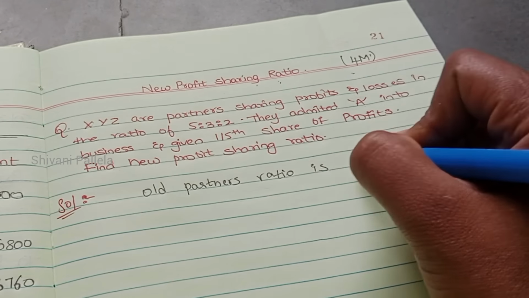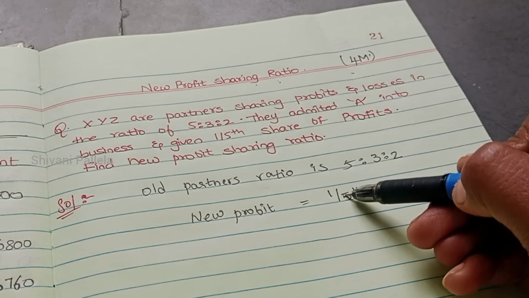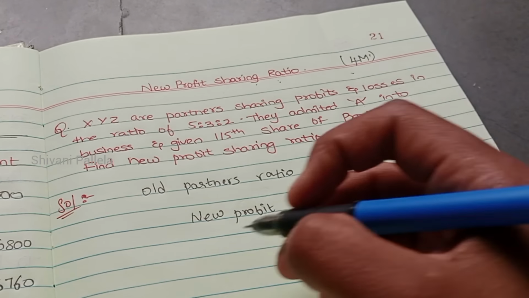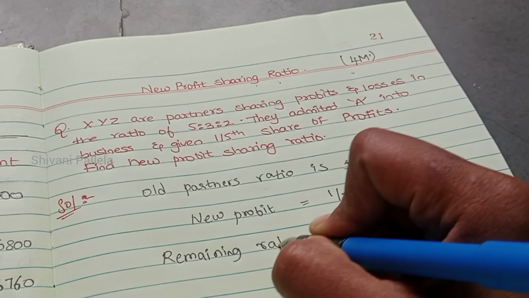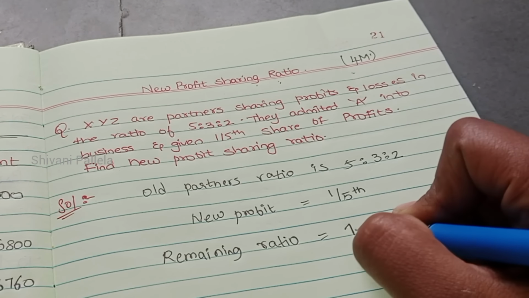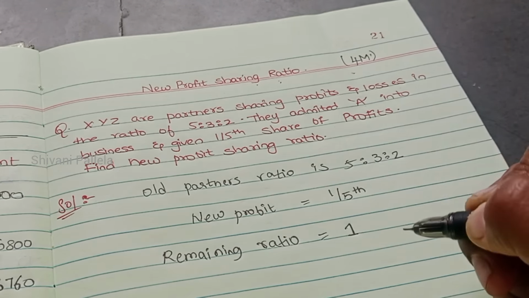New profit sharing ratio of the new partner is 1/5 share, right? This is the new partner's future ratio, so the remaining ratio we need to calculate. How do we calculate the remaining ratio? We should assume the business profit as 1. Then 1 minus the new partner's share, 1 minus 1 by 5. What will be the answer? 5 ones are 5, 5 minus 1 is 4. 4 by 5 is the remaining profit.